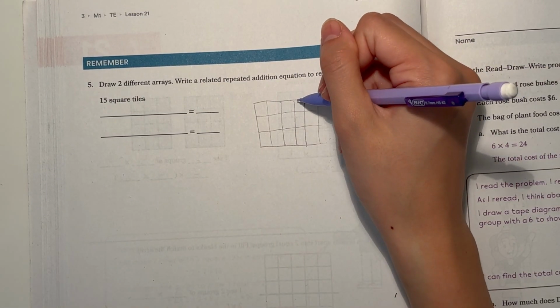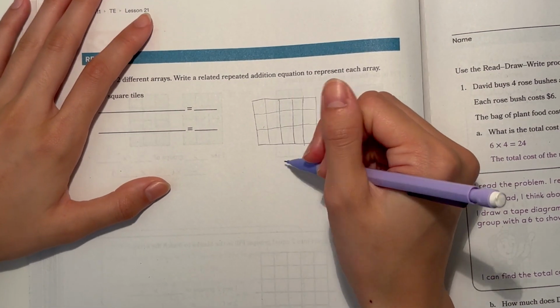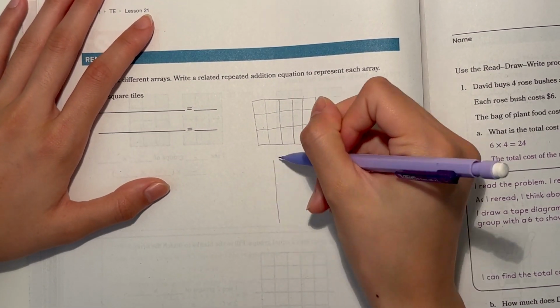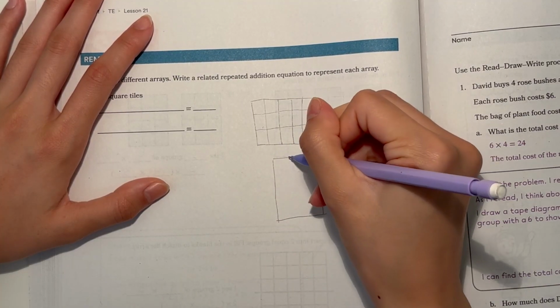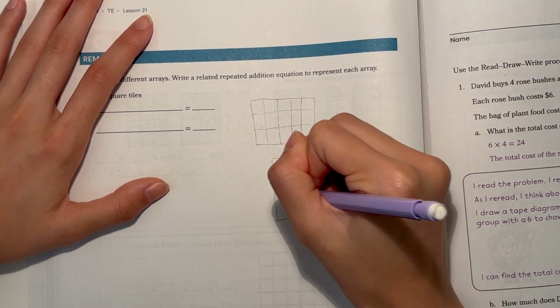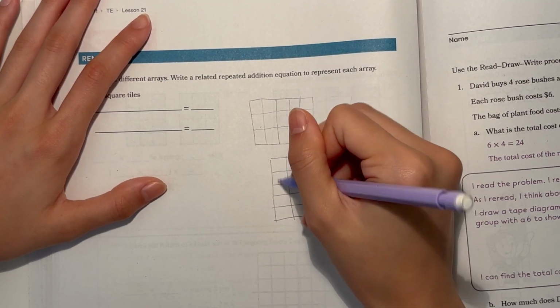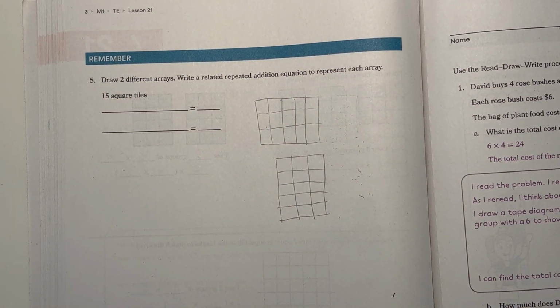Okay, this is my first array, 3 by 5, 15. And it's another array. It's also 3 by 5, so the total is also 15 square tiles.